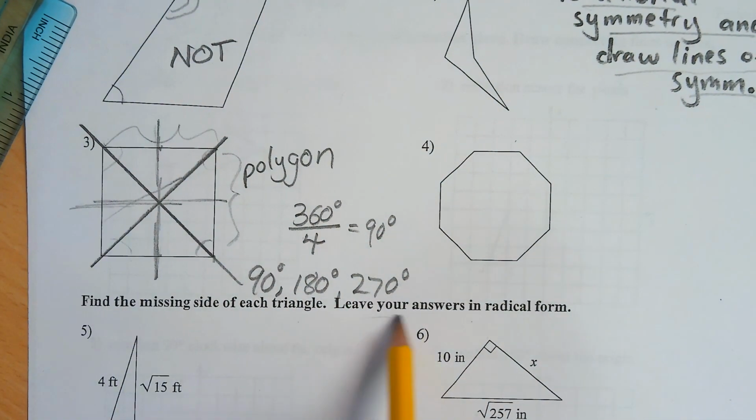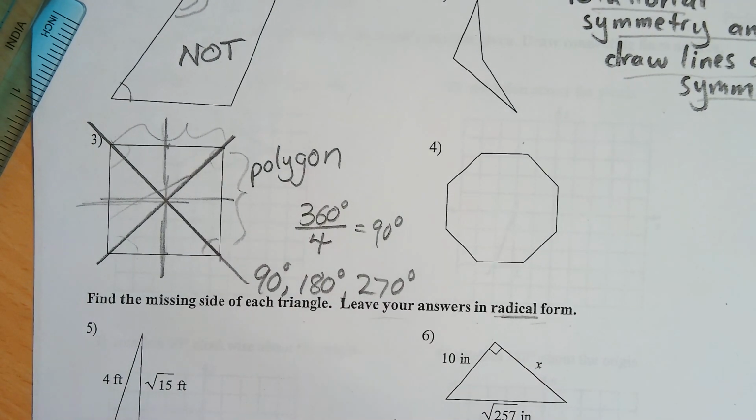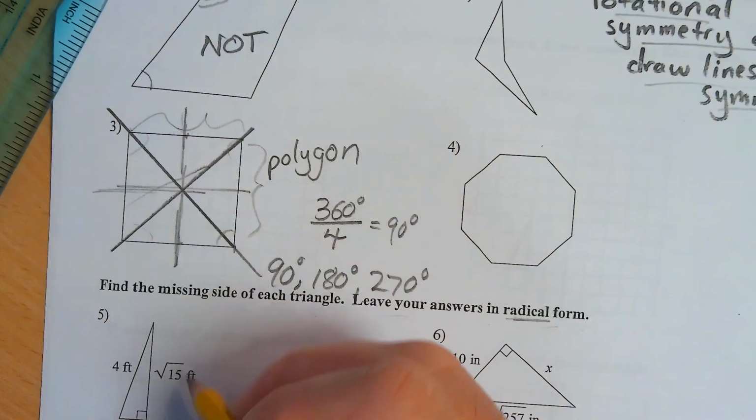All right, last topic for the paper test. Find the missing side of each triangle, leave the answers in radical form. This means you don't have to do the decimal, you just write the answer as a square root. But what if there's a square root already on the side? That actually makes the problem easier.